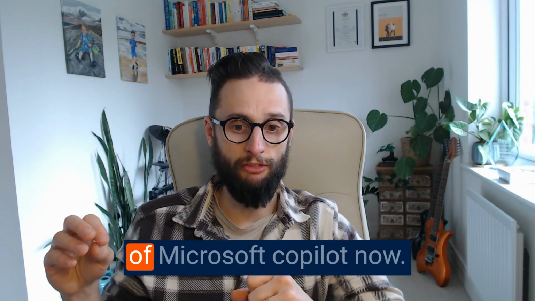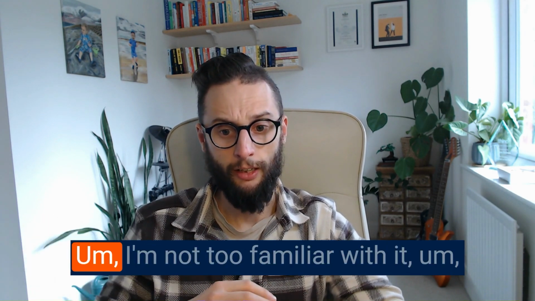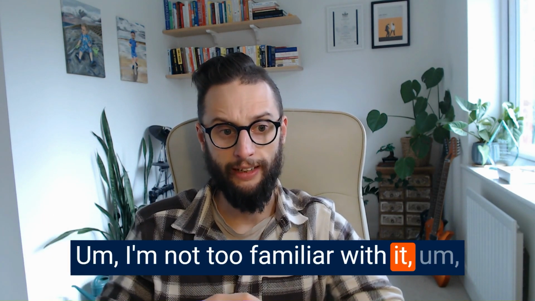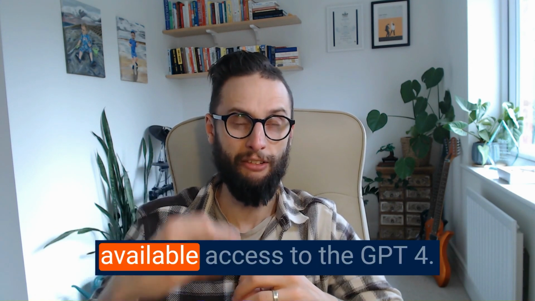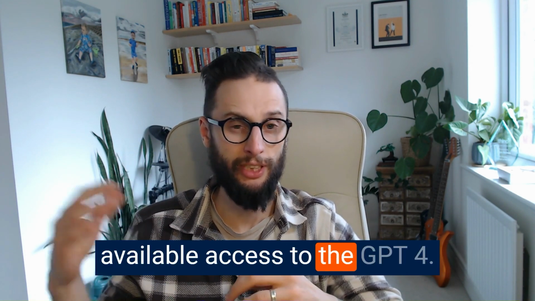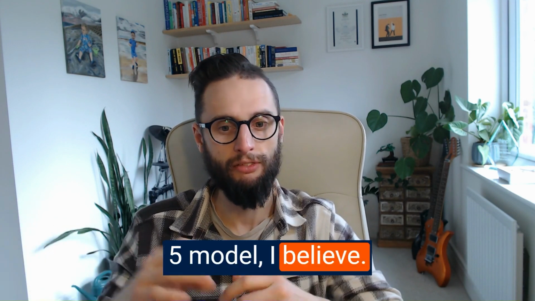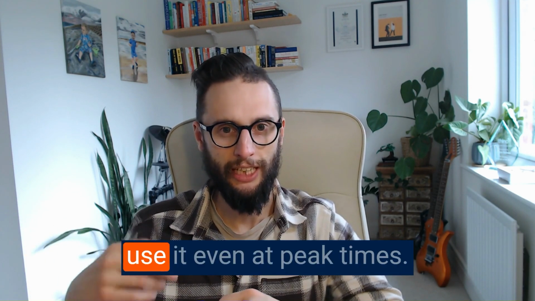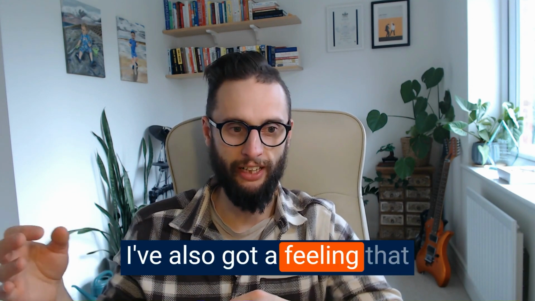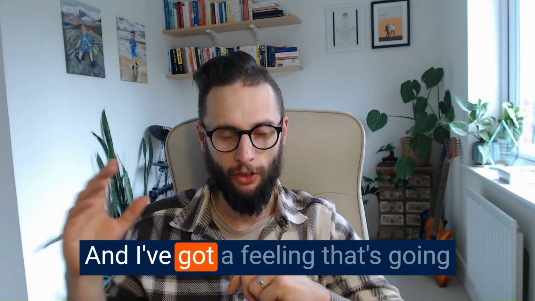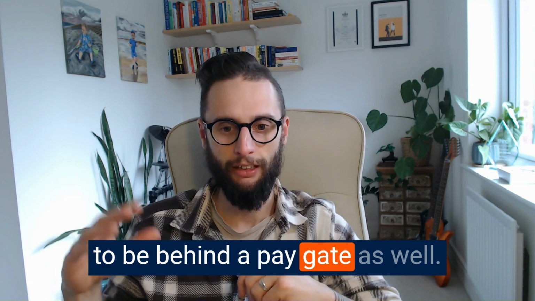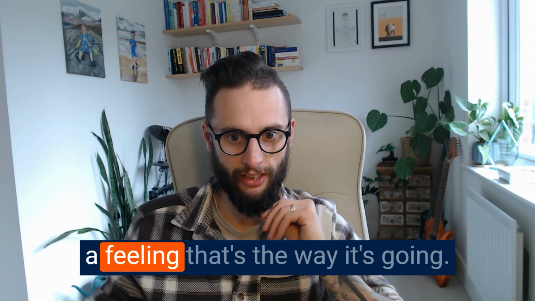There is a paid version of Microsoft Copilot now, I'm not too familiar with it, but you can get more readily available access to the GPT 4.5 model, I believe. So you're still able to use it even at peak times. I've also got a feeling that they're going to start building document analysis into Copilot, and I've got a feeling that's going to be behind a pay gate as well. I don't know for a fact, but I have a feeling that's the way it's going.